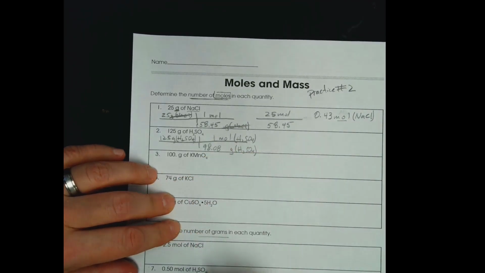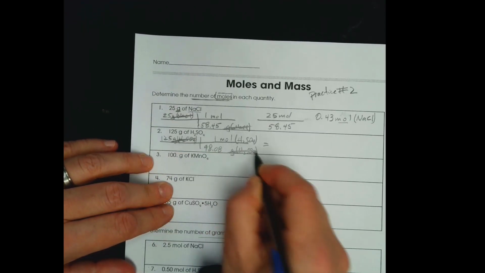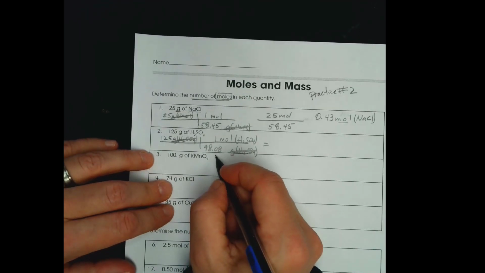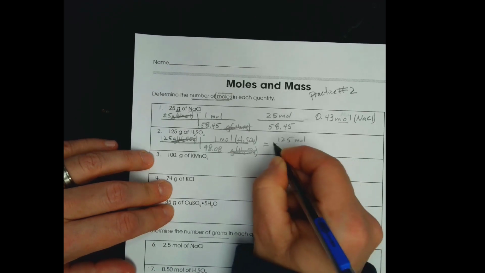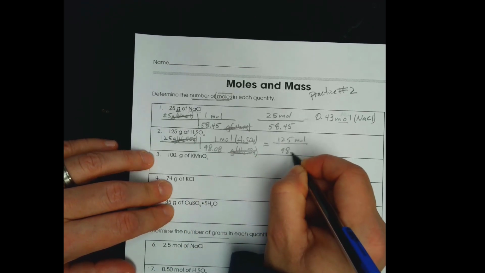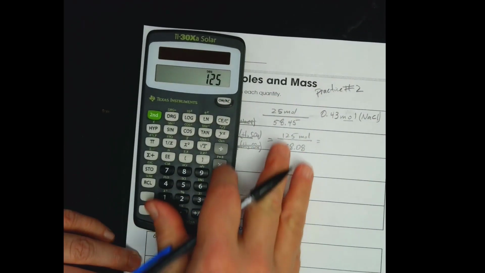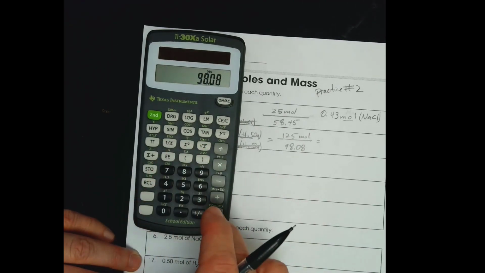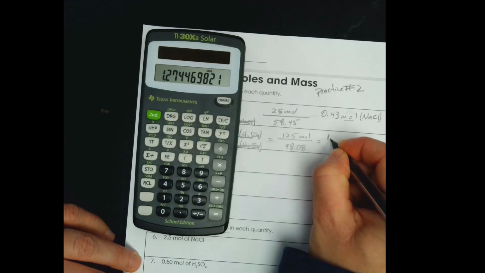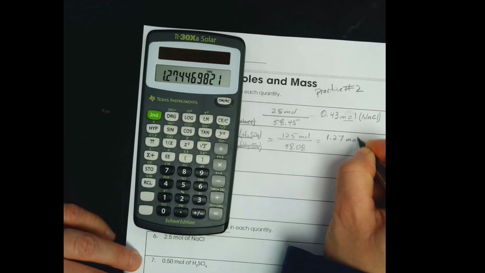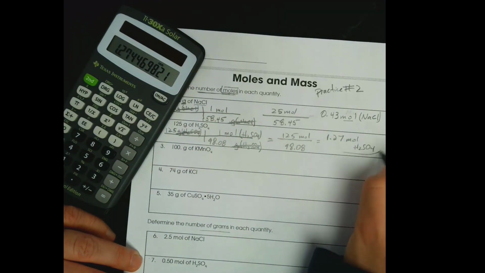98.08 grams. So now it's just a matter of going through and canceling our units. We're going to cancel those. And that's going to leave us with 125 moles over 98.08. And once we do the math on that, 125 divided by 98.08, and again we're rounding this to the nearest hundredth, that leaves us 1.27 moles of H2SO4. And that is what we're going to circle.